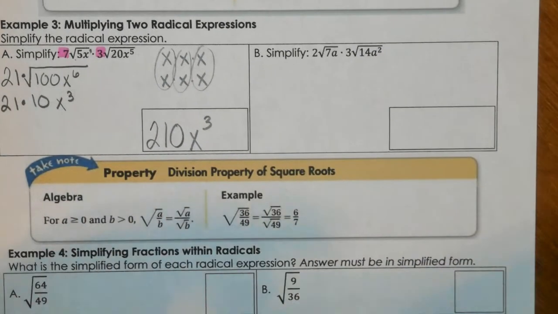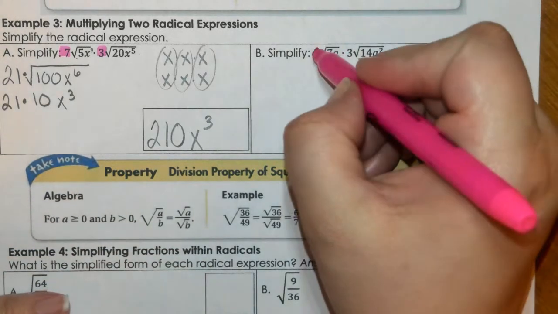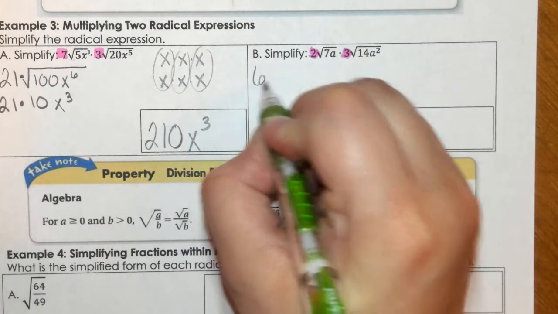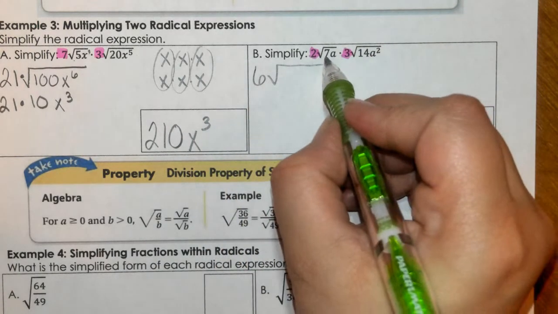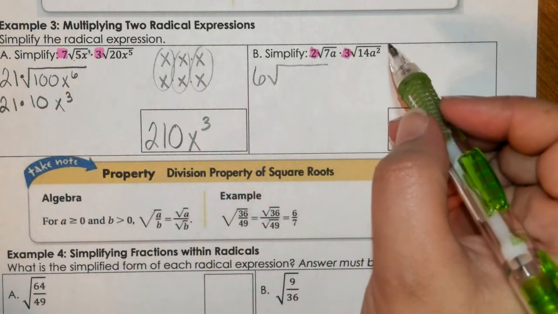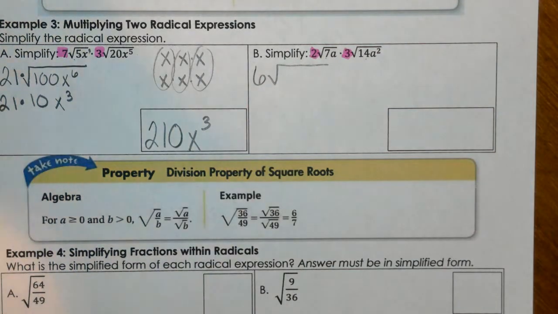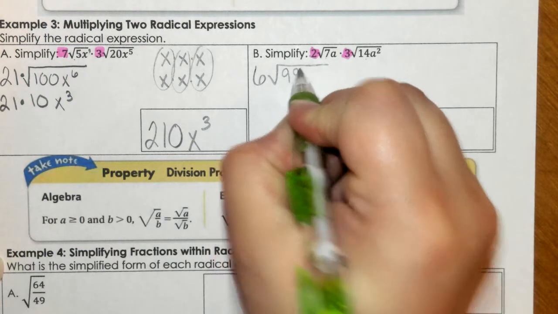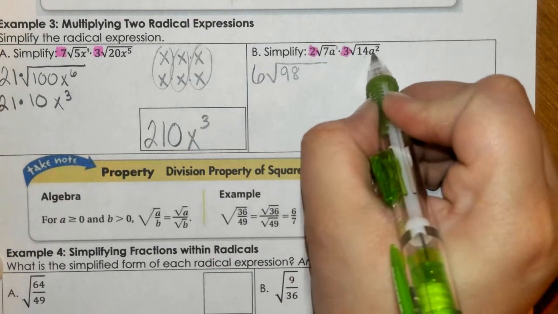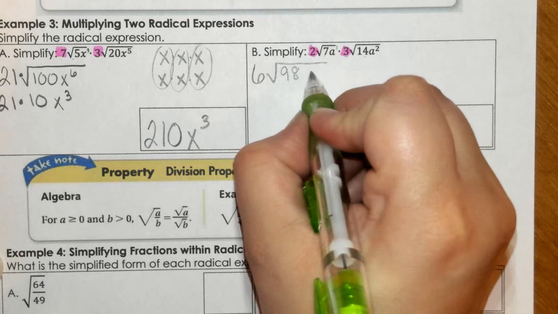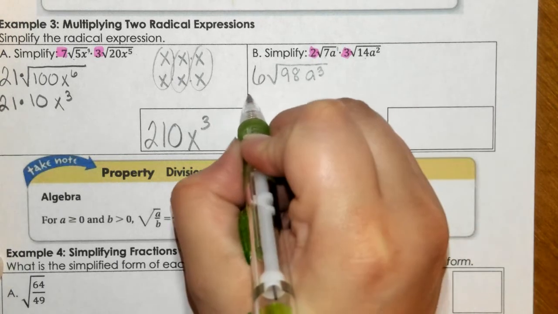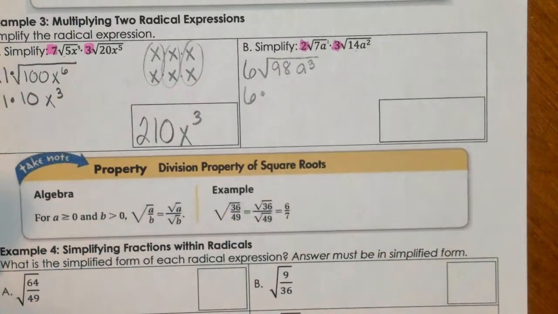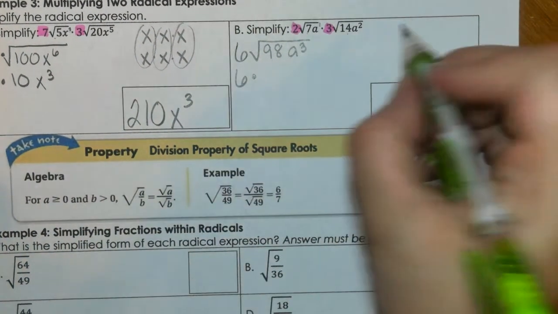So for part B, we look at those outside numbers, 2 and 3. That gives us 6. Inside, 7 times 14 would give me 98. Then we have a to the first and a squared, which would be a to the third. All right, so now we have 6 times something. Well, 98 is not a perfect square, so we're going to have to break it down.